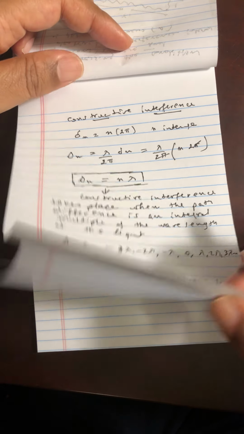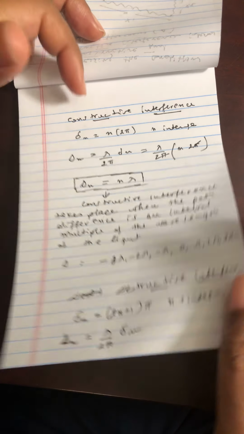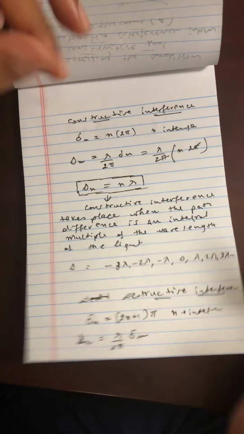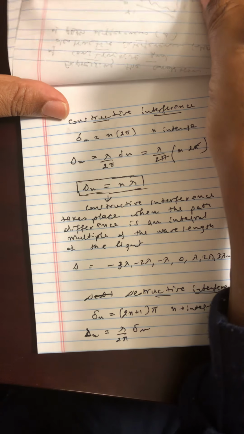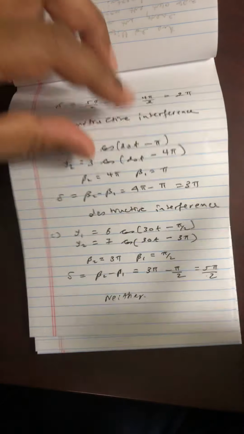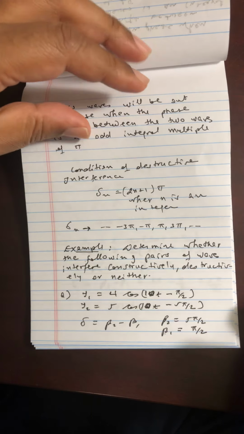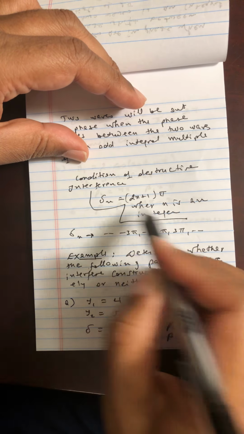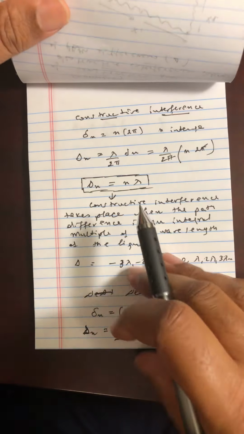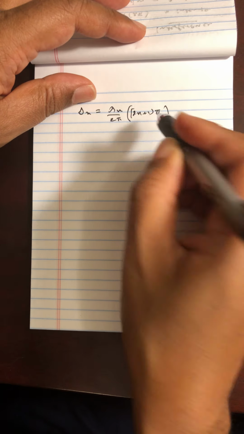So we have the following formula: lambda over 2 pi times the condition for destructive interference, which is over here, that is, (2n plus 1) times pi.